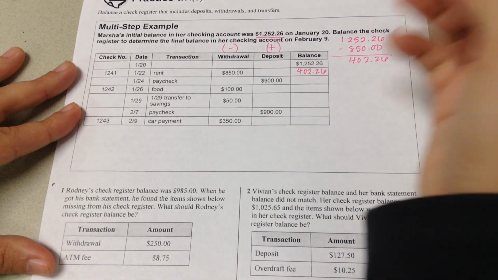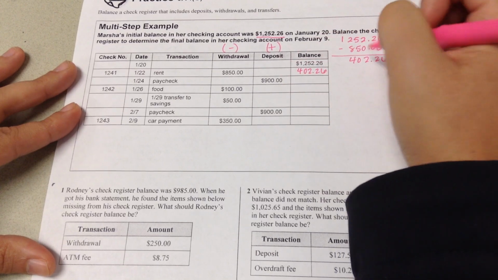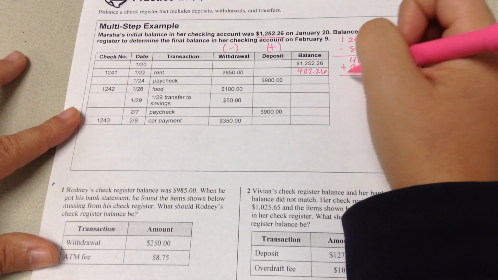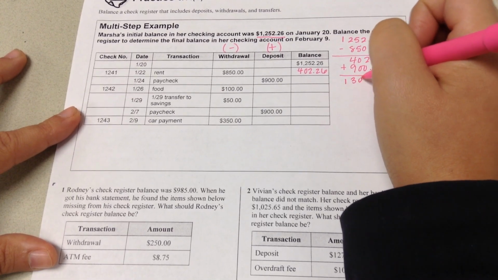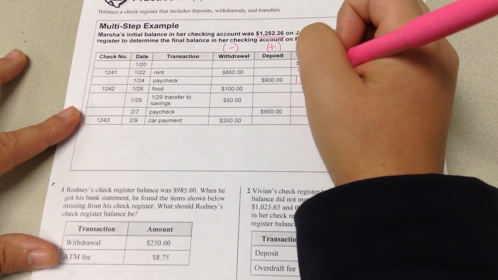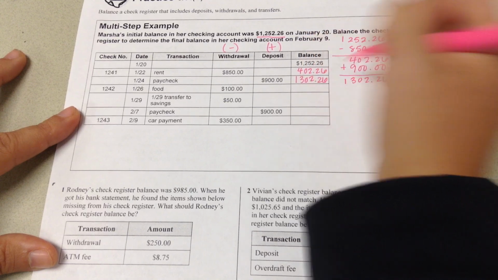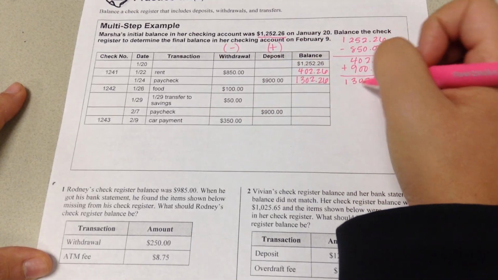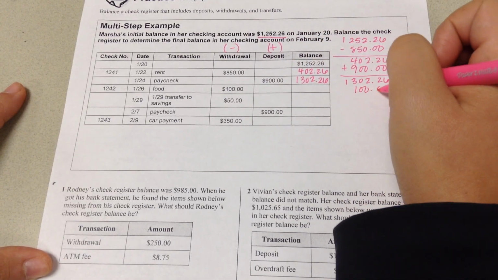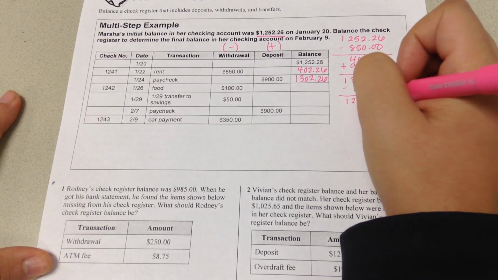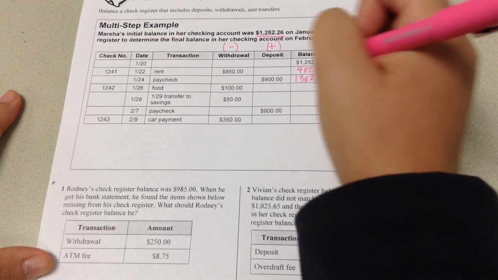Okay? Then it says we're going to deposit 900, so that means I'm going to add $900 to the bank account. So I'm going to add that, and I get 1,302.26. So that's going to go here, 1,302.26, okay? Then I took out $100, so I have to subtract $100, and I get 1,202.26, and that's going to go here.